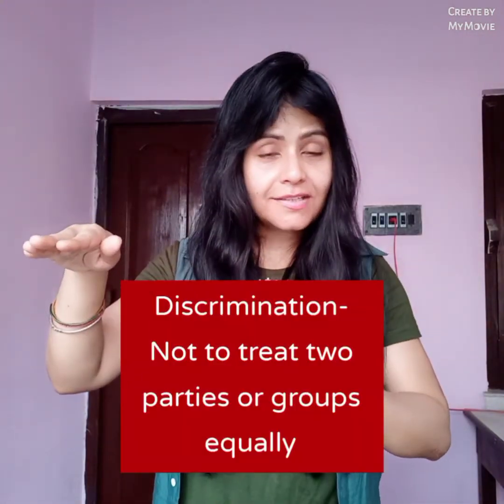Then comes discrimination. Discrimination means when you are perceiving in not an equal manner, means there are two parties. One party is getting the advantages and the other party is not getting this, because in your eyes both the parties are not equal. You are discriminating them.